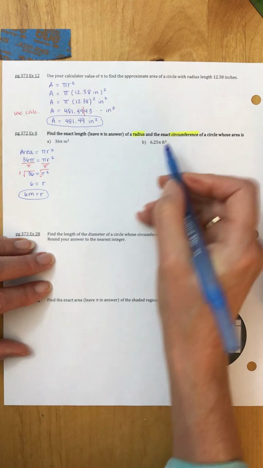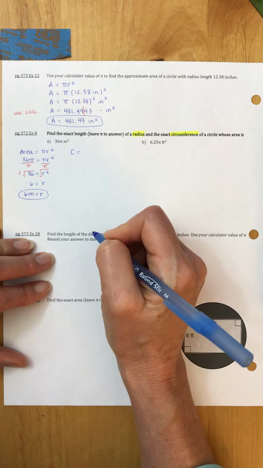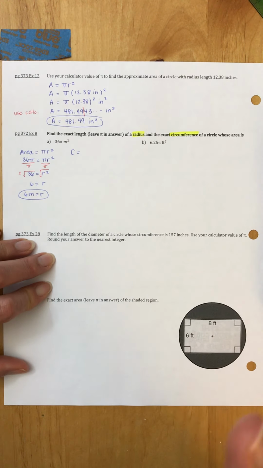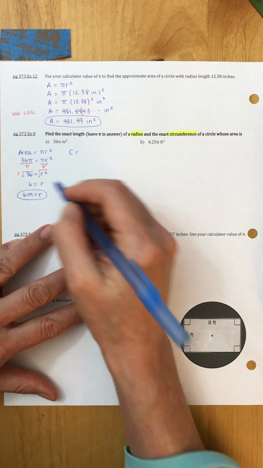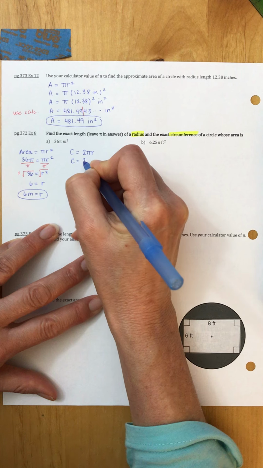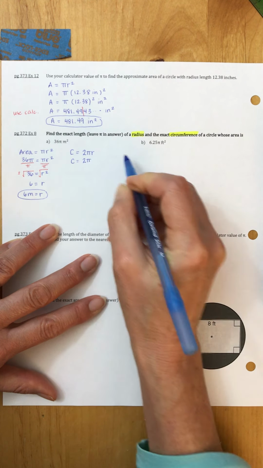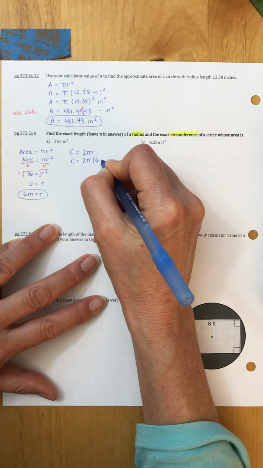Okay, second thing they want us to find is the circumference. So what is the circumference's formula? Well, we had 2 choices, pi d or 2 pi r. So since we have r, I'm going to use 2 pi r. So we're going to put a pi. Remember, we're supposed to leave pi in the answer. R is 6 meters.